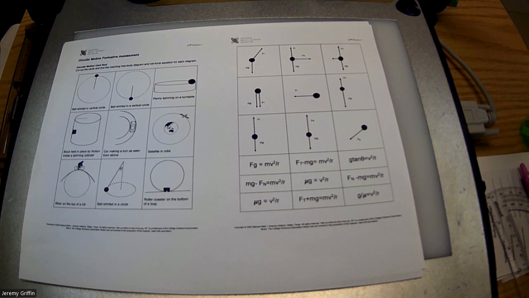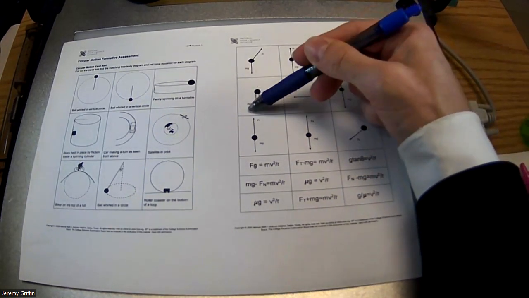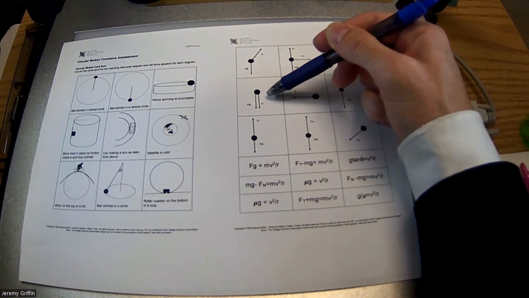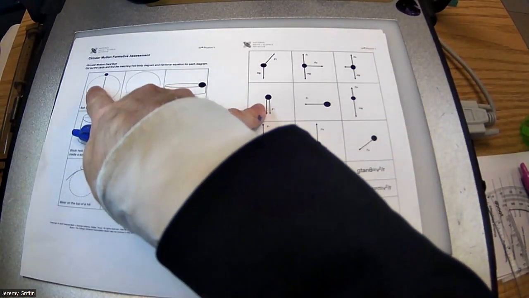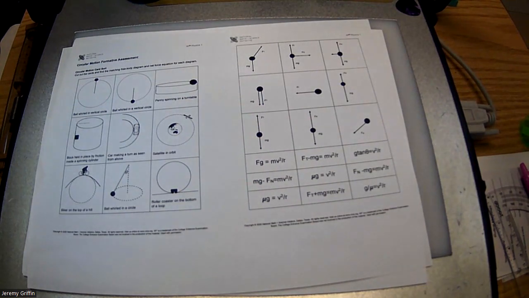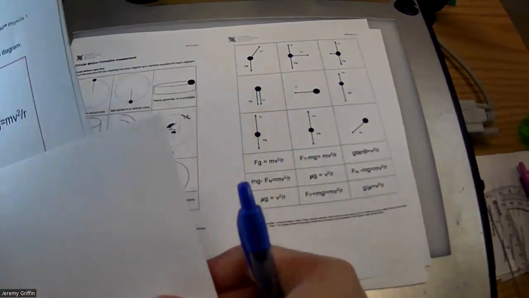All right. Did you guys come up with this one right here? See, there's a weight acting down, there's a tension force acting down. That's what you guys came up with, right? For the very first one. Boom, boom. That's the match right there. Right? Is that? Okay. And then what if you put that into like an equation? Which equation down here would match with that?